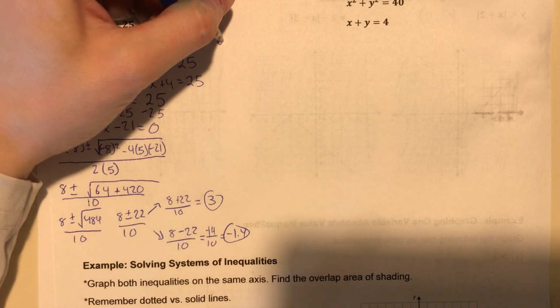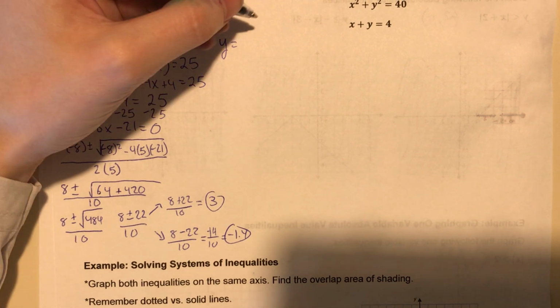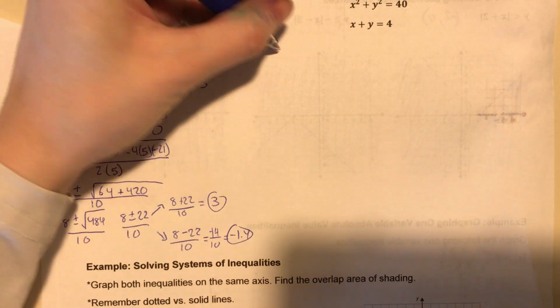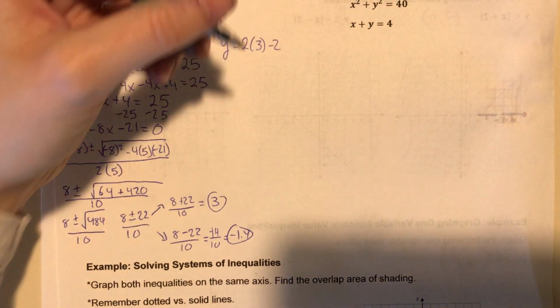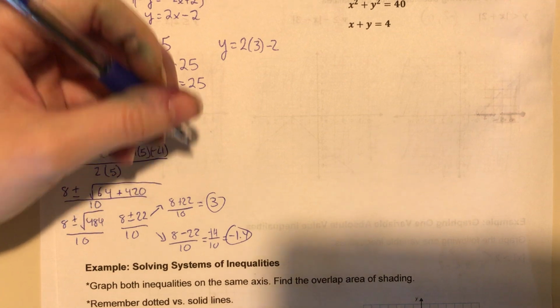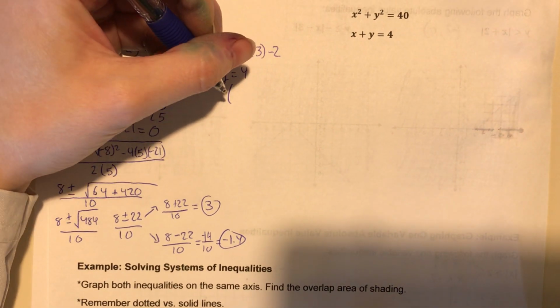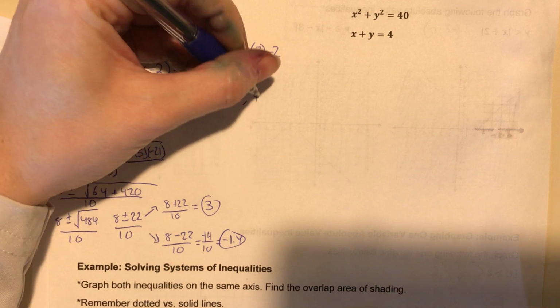So we take this and make it y equals 2x minus 2. So y equals 2 times 3 minus 2. That's our first point because we're substituting the x value of 3. So that's going to be y equals 4. So we have a coordinate point solution of 3, 4.